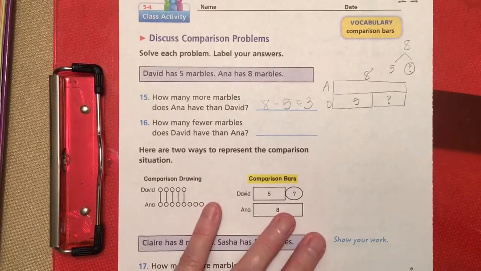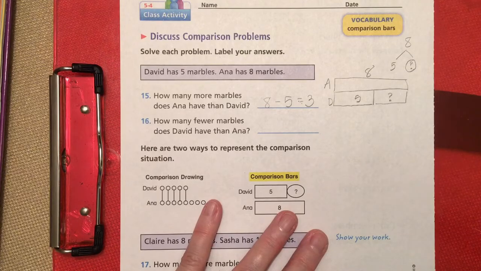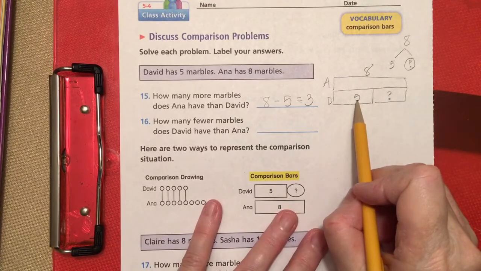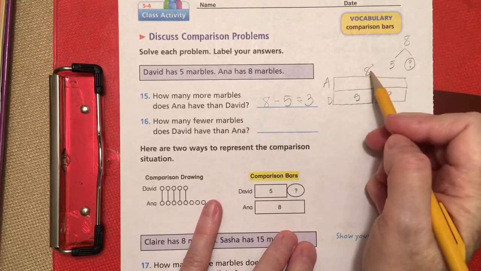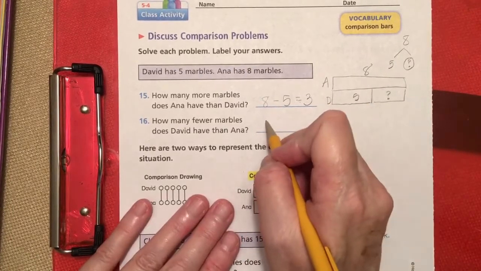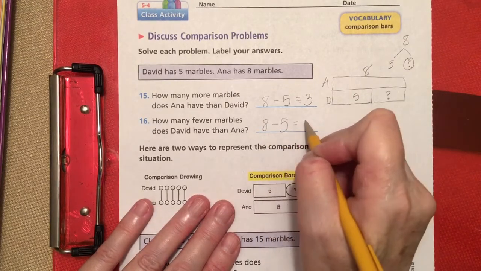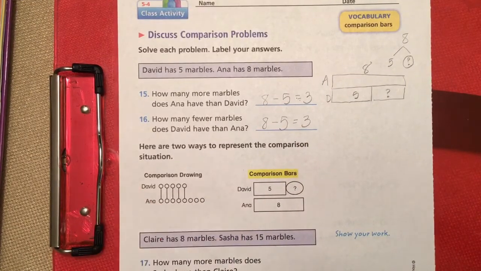Okay. How many fewer marbles does David have than Anna? How many fewer marbles? Again, if he has 5 and she has 8, so she has 8 and he has 5, he has 3 fewer. 3 fewer than she does.